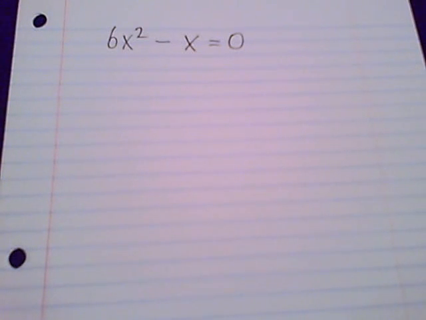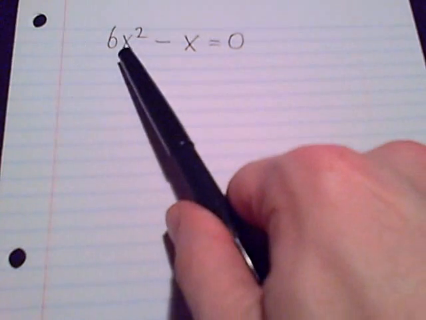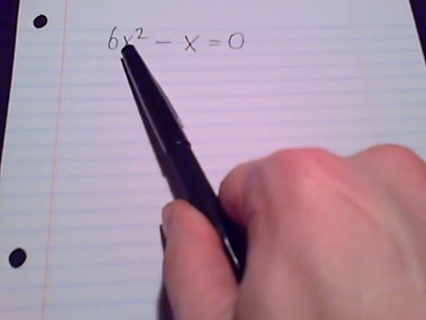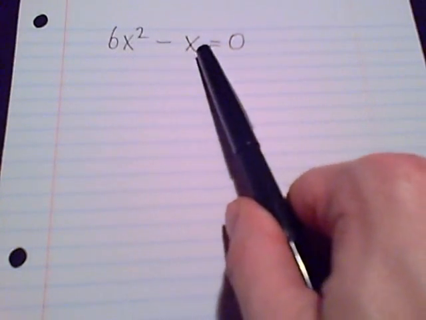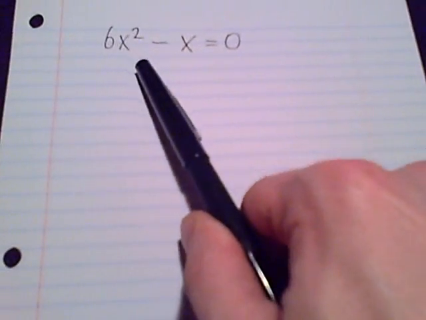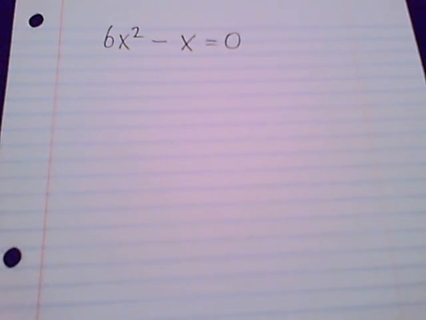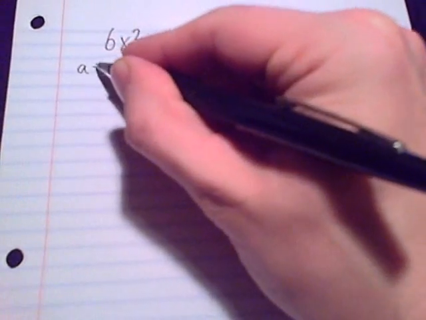Another example for us to look at, and we will use the quadratic formula to solve it. It is in standard form. There's our x squared, and along with the 6x squared we have the minus x. All of our terms are on the left side equals 0. It is in standard form, and now let's talk about a, b, and c.